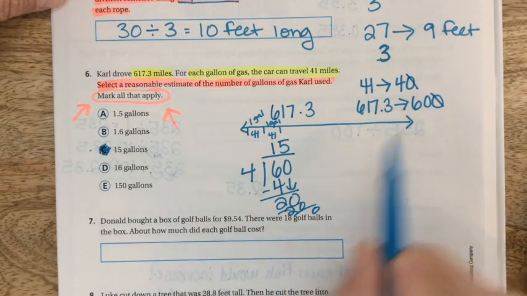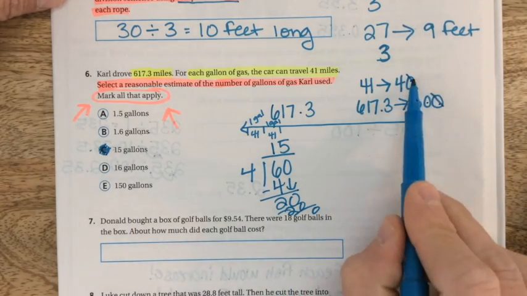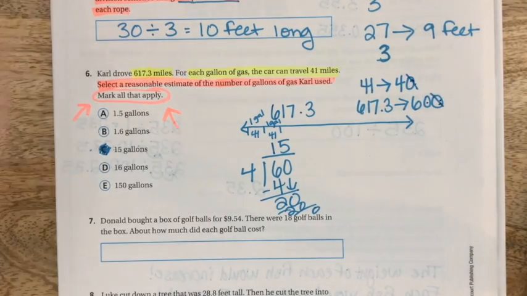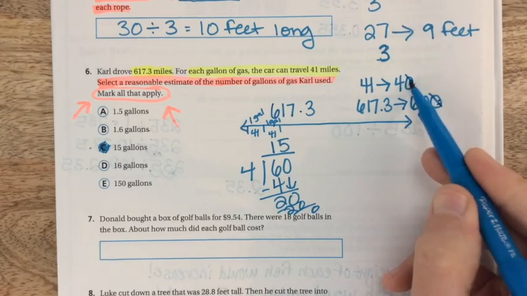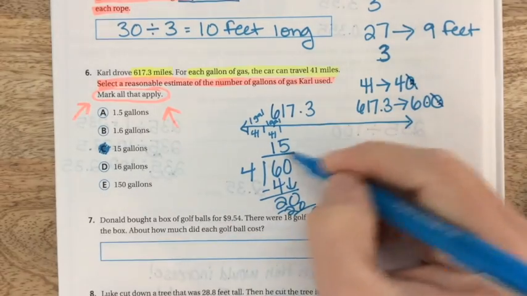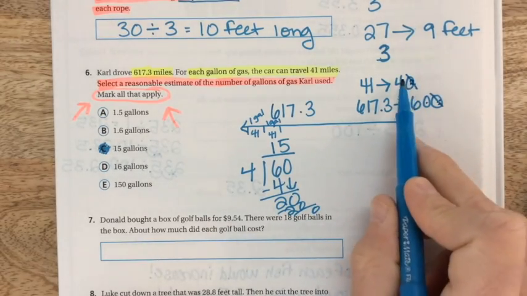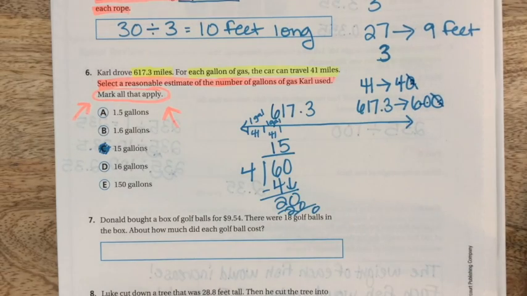Now, it doesn't matter that I dropped these zeros because I took 1 from each of them. In one of our lessons, we talked about how you can add zeros and it will keep your quotient, which was 15, the same. So since I took 1 away and 1 away, my quotient would be the same had I divided 600 divided by 40.